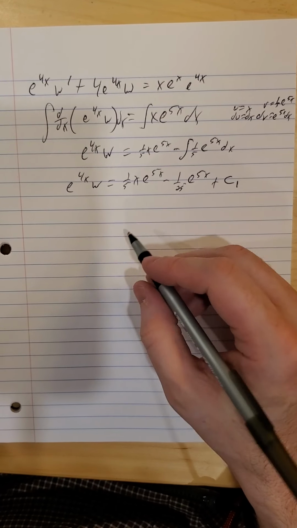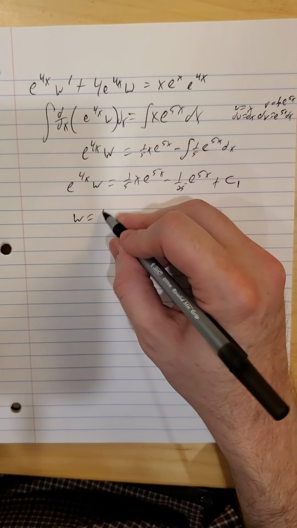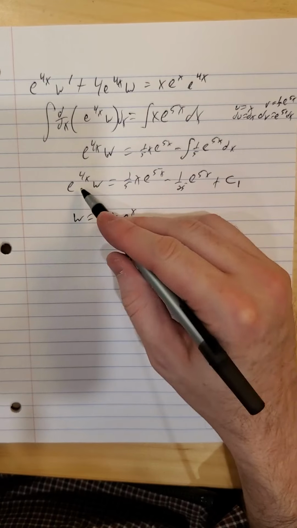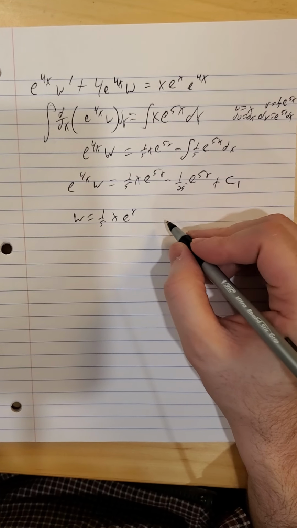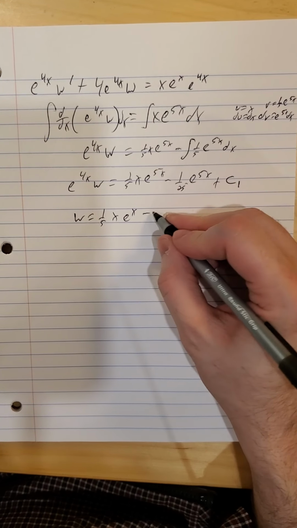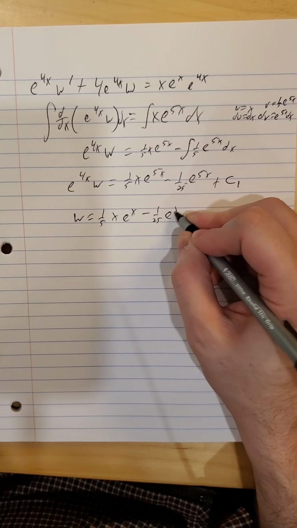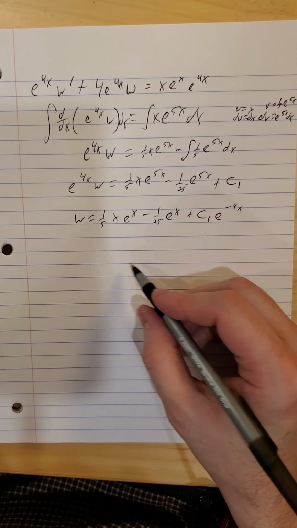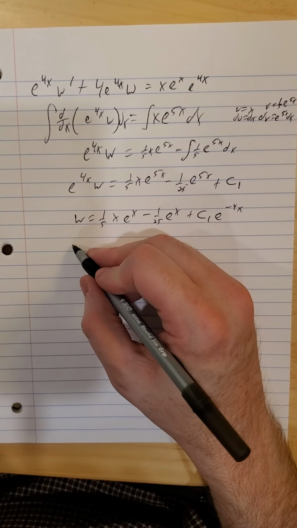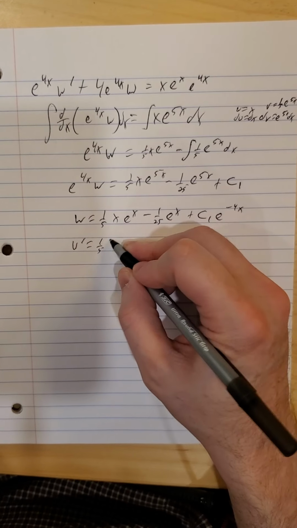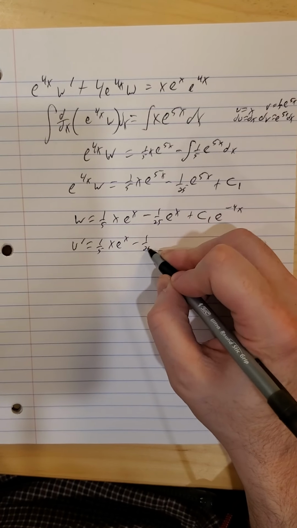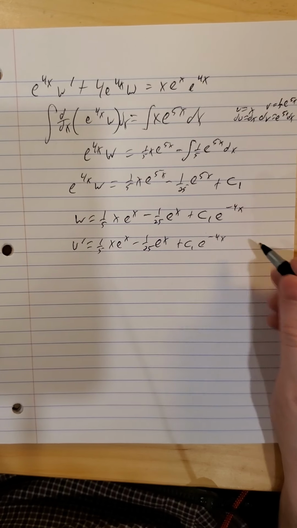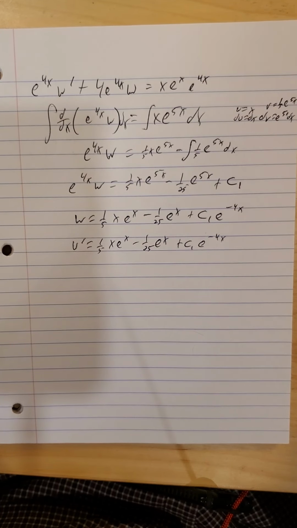All right, so let's get this w by itself. So then w is 1/5 x e to the x. So e to the 5x divided by e to the 4x is e to the 1x, or just e to the x, minus 1/25 of e to the x plus c1 e to the negative 4x. But w, recall, is u prime. So u prime is 1/5 x e to the x minus 1/25 e to the x plus c1 e to the negative 4x. So we'll integrate both of those.